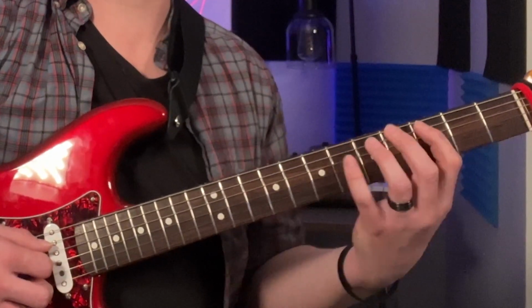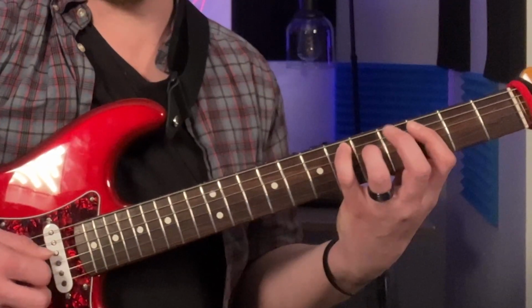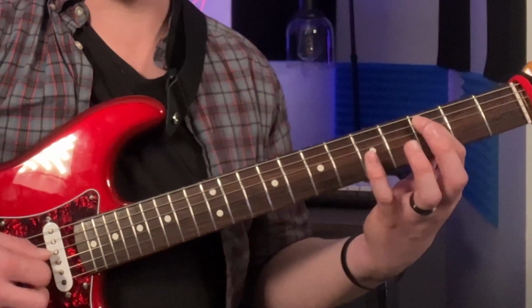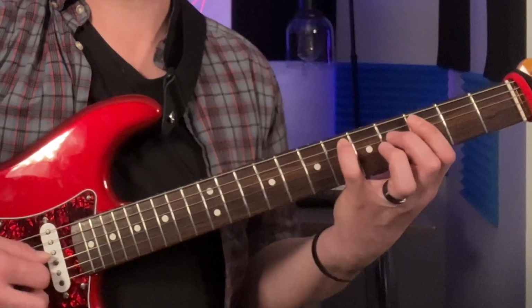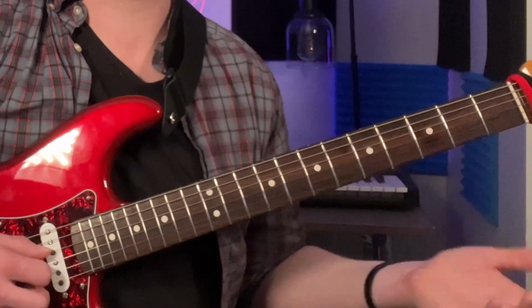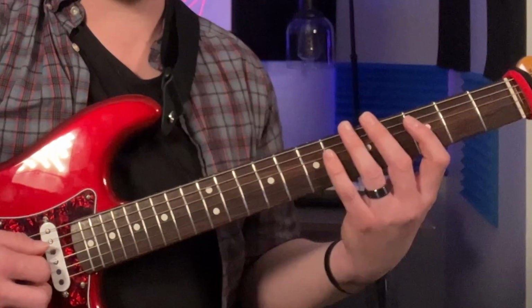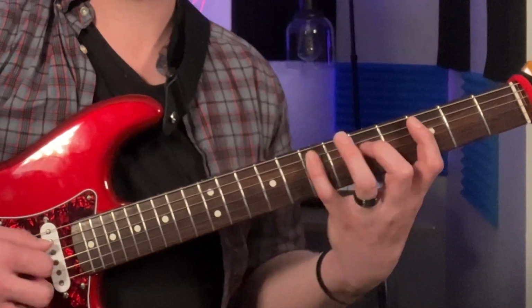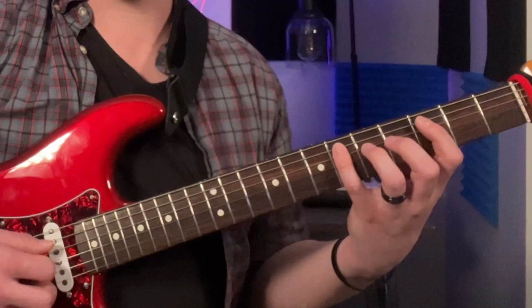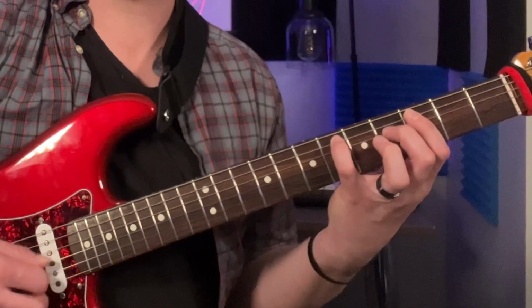Our minor chord was 1 flat 3, 5. And then the other one is diminished, which doesn't happen as much, but it's going to be a 1 minor third and the flat 5. So 1 flat 3, flat 5 is your diminished chord. So again, major triad, 1, 3, 5. Minor triad, 1 flat 3, 5. Diminished triad, 1 flat 3, flat 5.